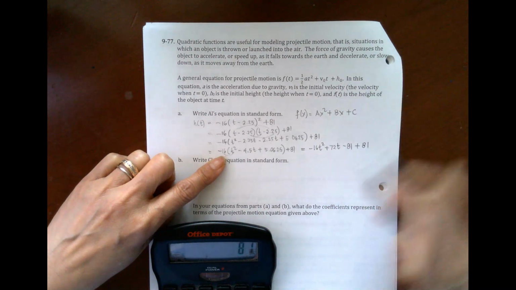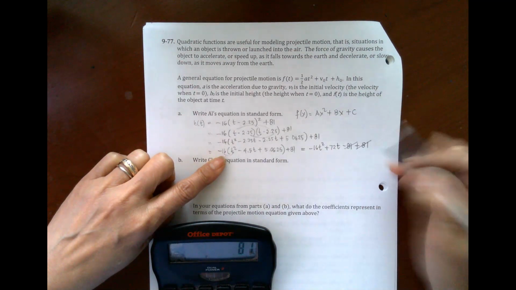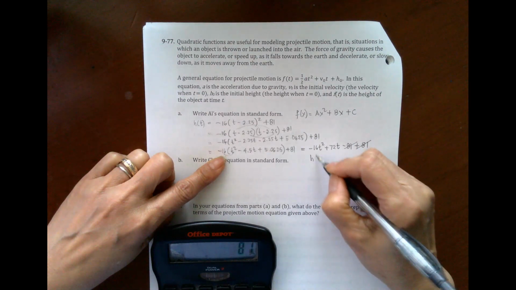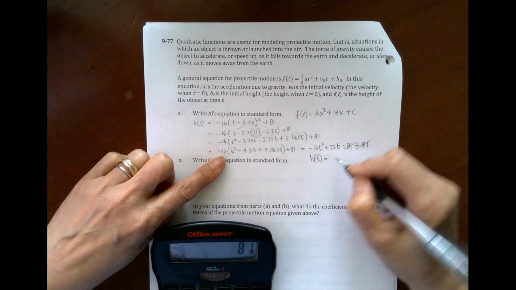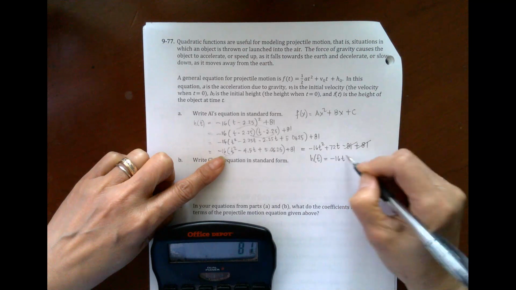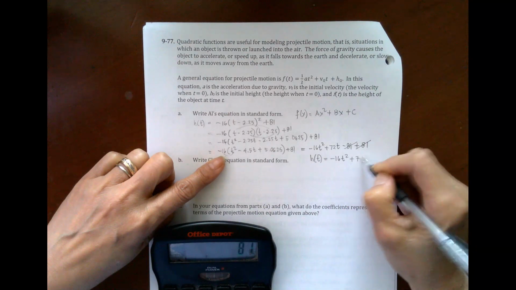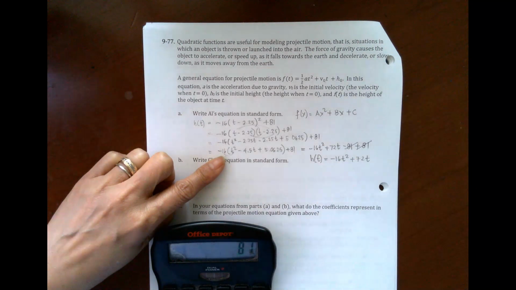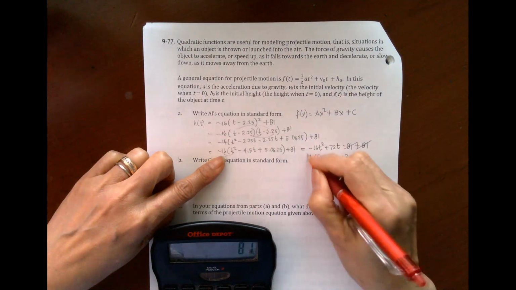As you can see, we can cancel this. So our general equation will be h of t is equal to negative 16t squared plus 72t. This is our answer for letter A.